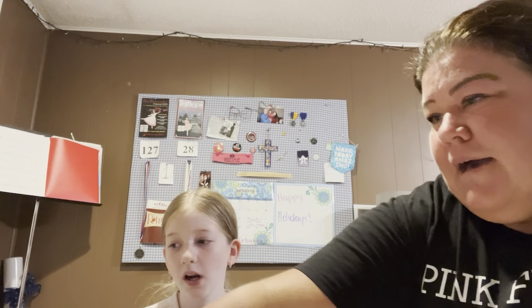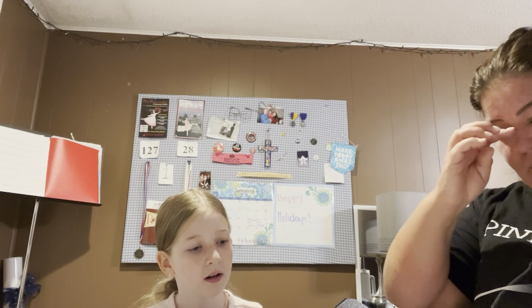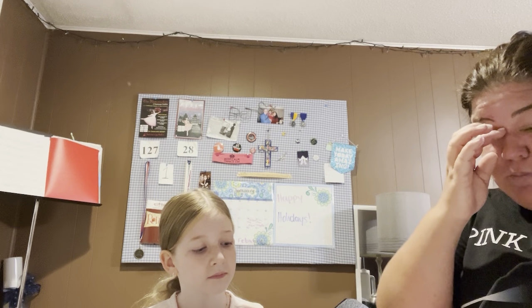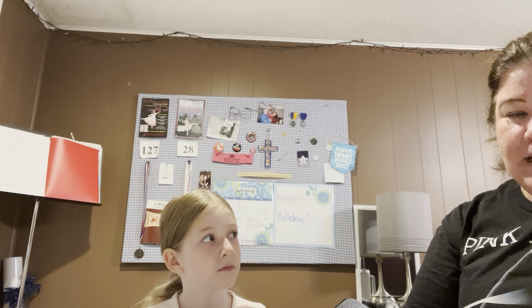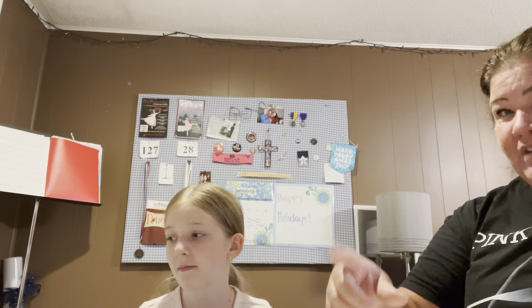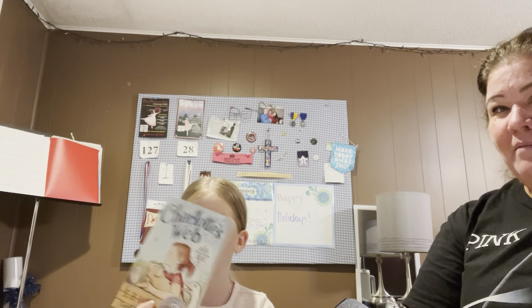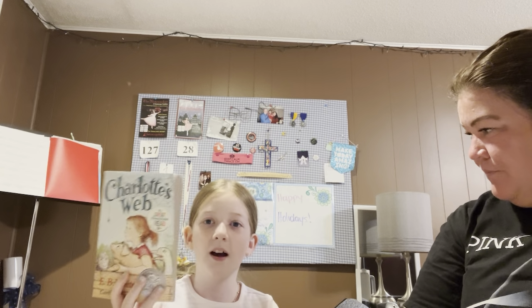And so I got us a little activity. It's called a story wheel. The purpose is to help students practice sequencing or summarizing story elements, recognizing story structure. So do you want to show the camera, you read Charlotte's Web. What's your review on this?